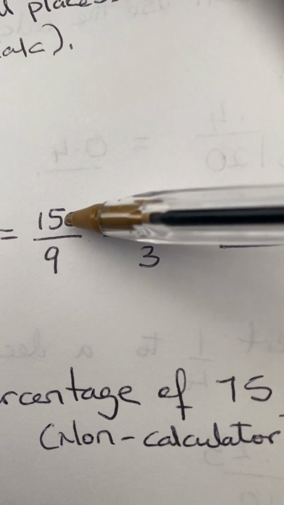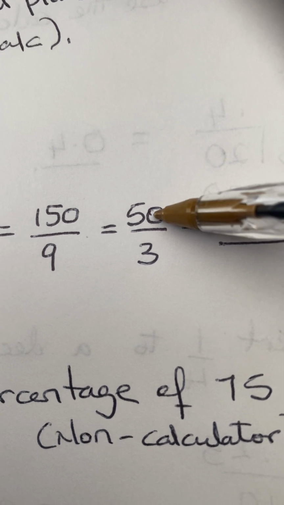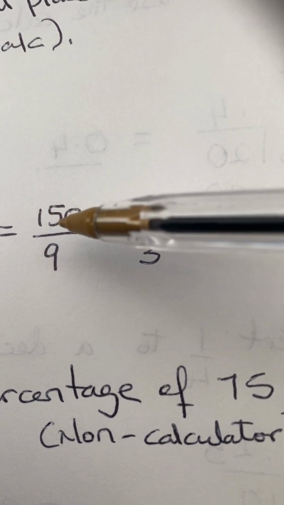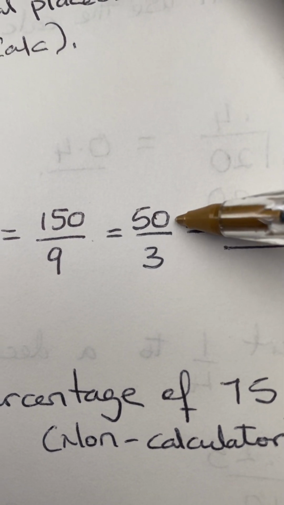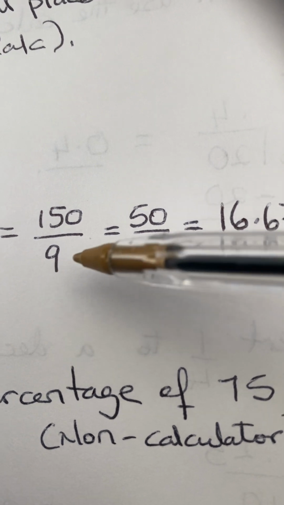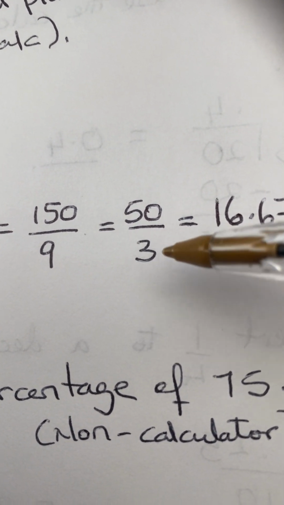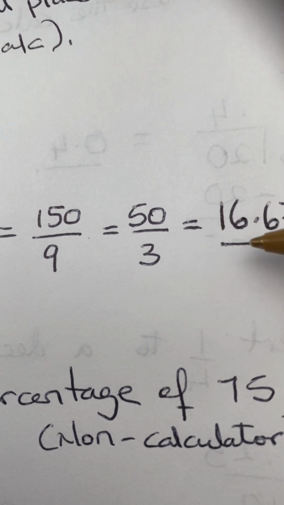So how many 3s do we have in 150? 50. Because 3 times 5 is 15. Then we bring the 0. How many 3s do we have in 9? 3. This can come in a calculator paper.